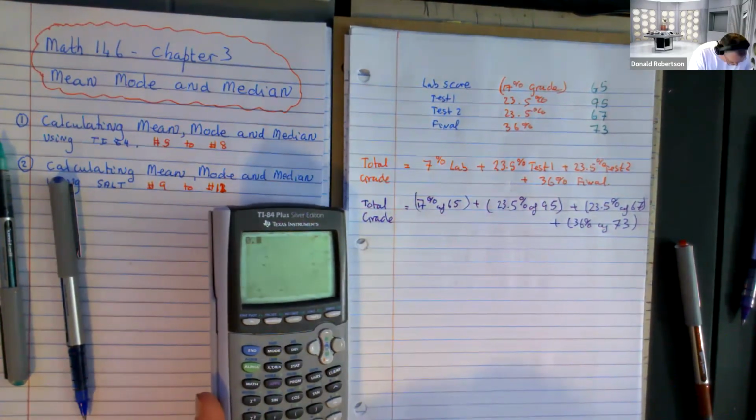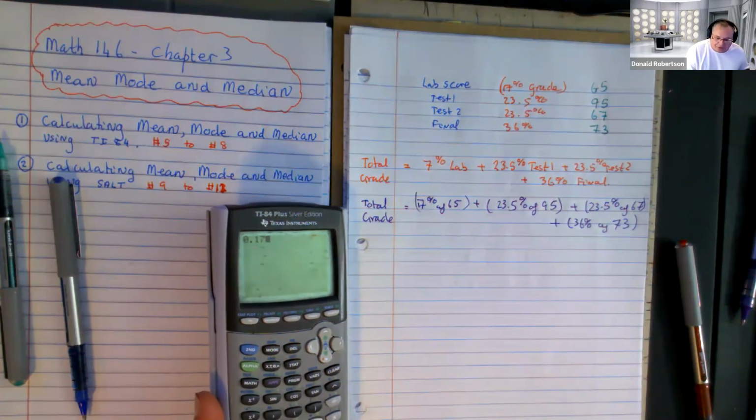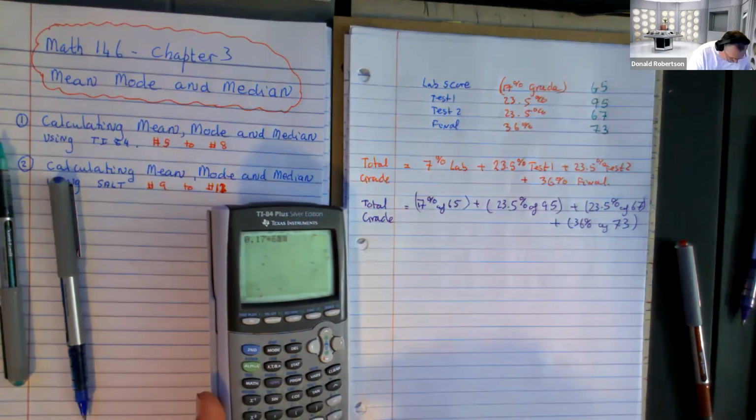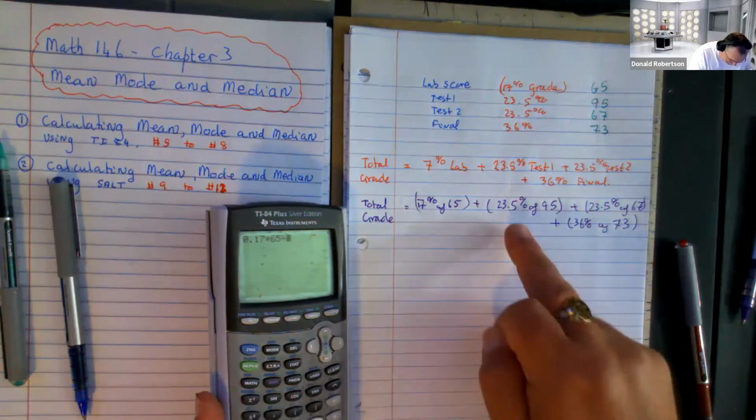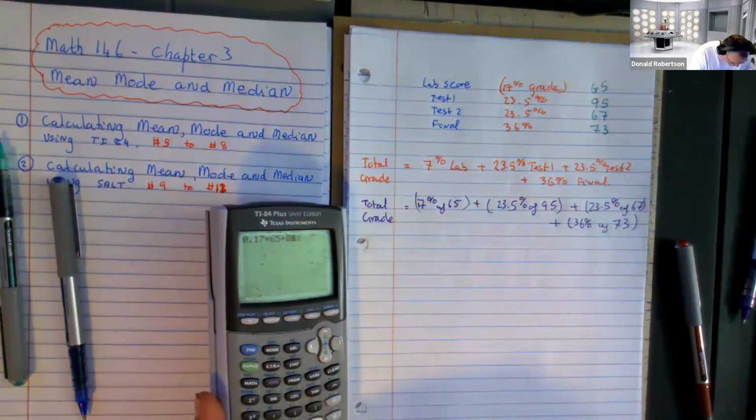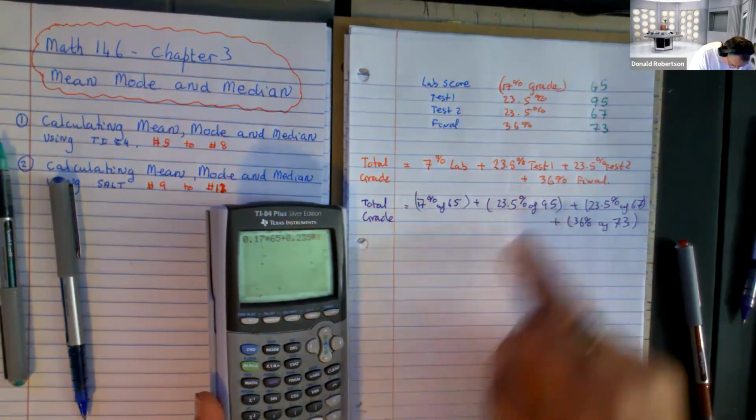Right, 17% of 65. Type it in as 0.17. That's 17% as a decimal. Then you can do 65. And then add 23.5, which is 0.235 times 95.